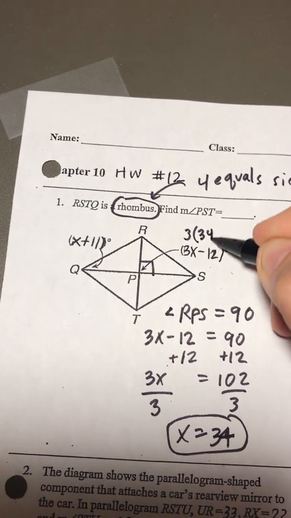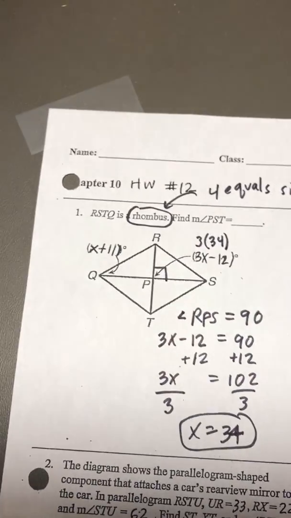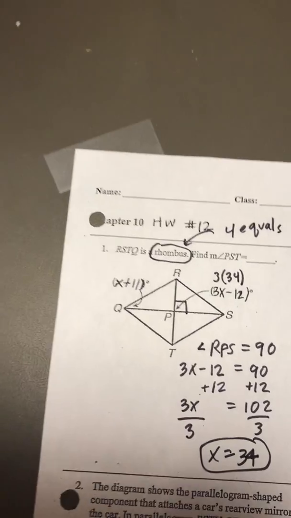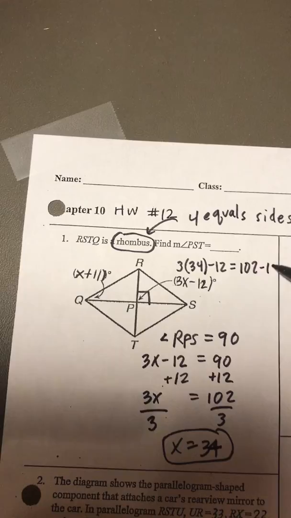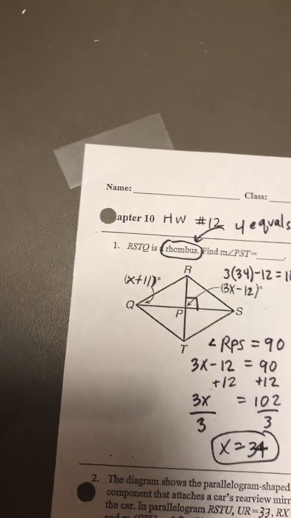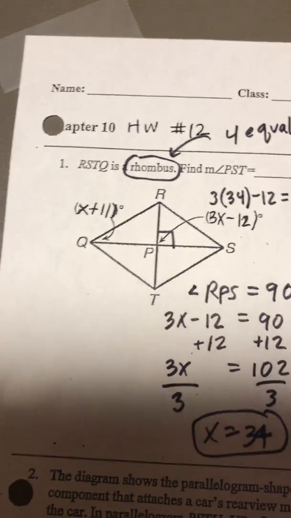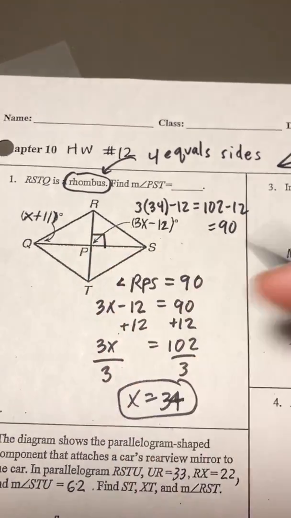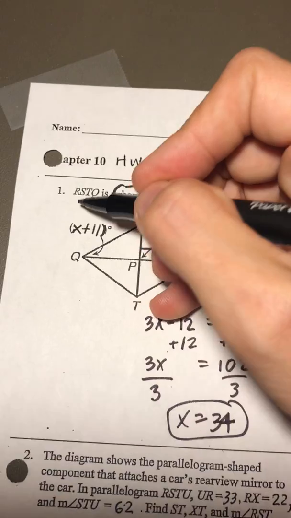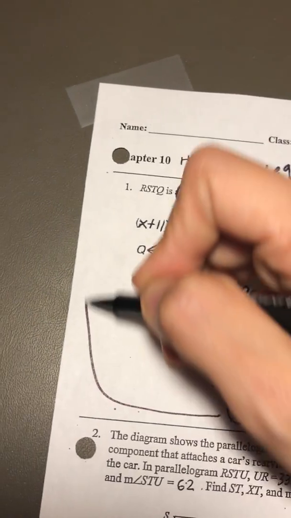If 3 times 34 is 102, take away 12, is 90. Okay, so I'm feeling really good about this now. I know that x has to be 34 if that angle is 90. Now, I'm going to go ahead and plug it in up here.